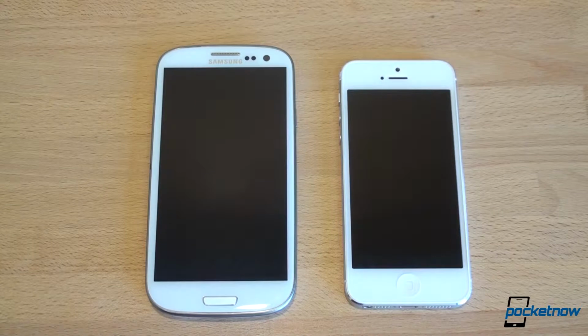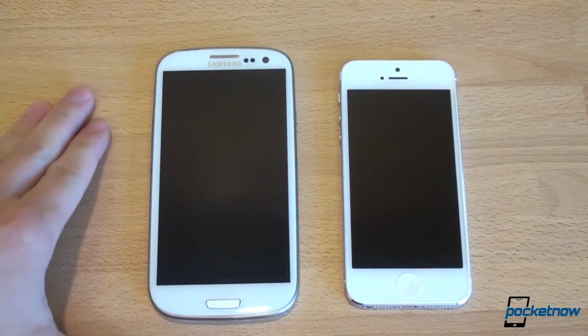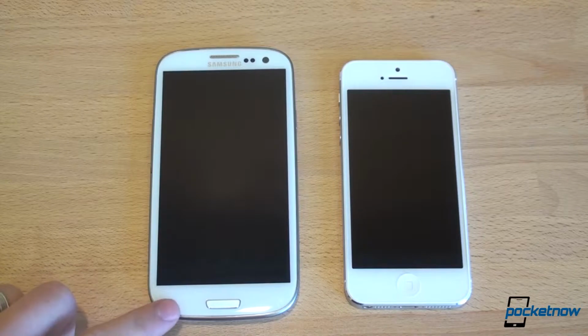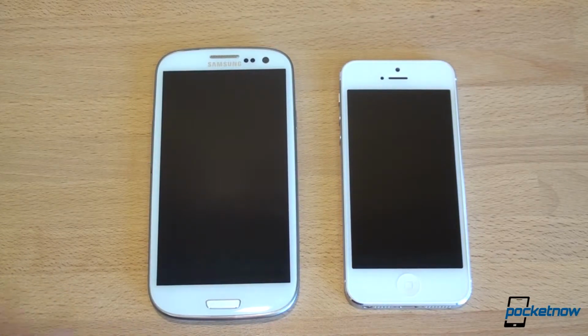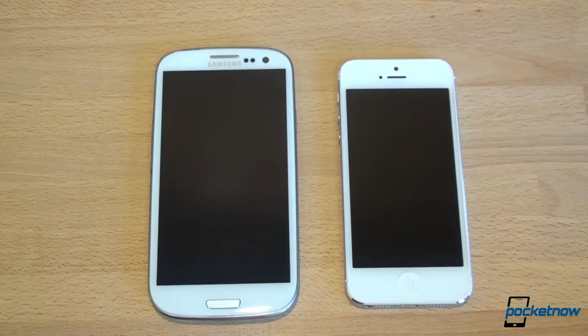Now, depending on which Galaxy S3 you get, you'll have different specs. If you've got the international version, you'll have the quad-core 1.4 GHz Exynos processor with a gig of RAM. If you're in the US, you'll have a 1.5 GHz dual-core Snapdragon S4 CPU with 2 gigs of RAM. Wherever you get the iPhone, you get the exact same phone. It's a dual-core A6 Apple chip running at about 1 gigahertz in each core, and it has a gigabyte of RAM, which is double what the original iPhone had.